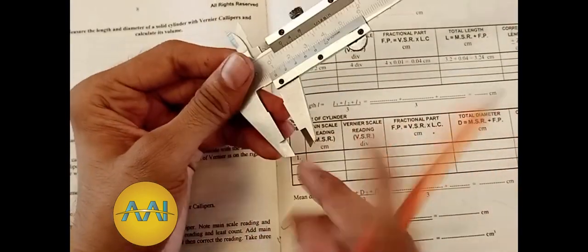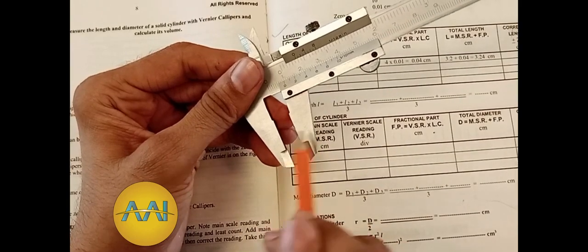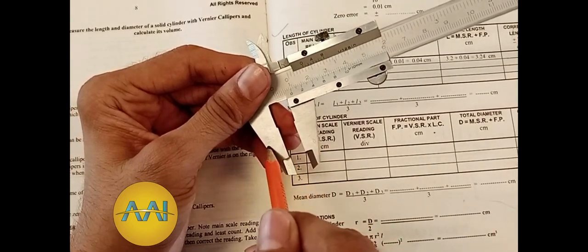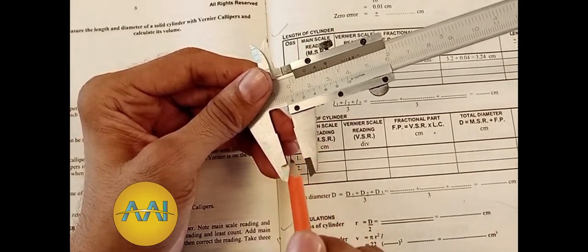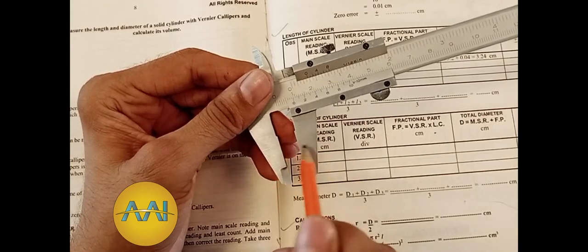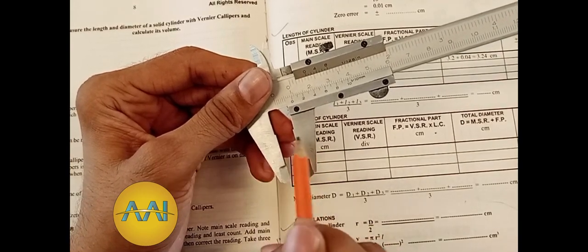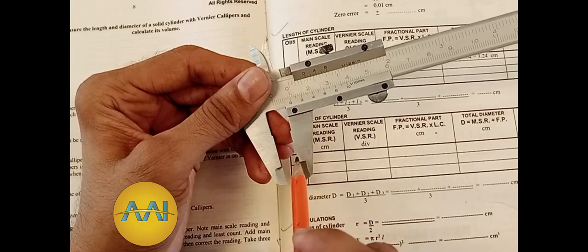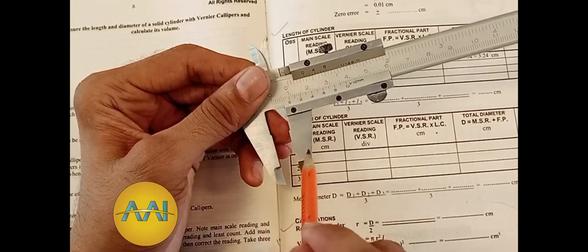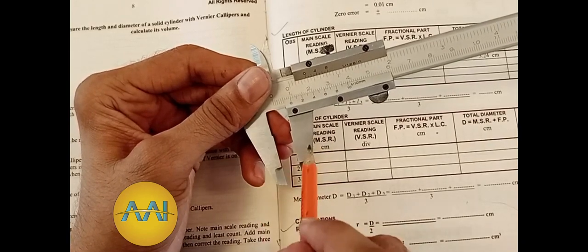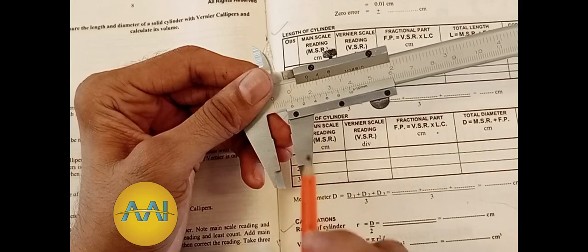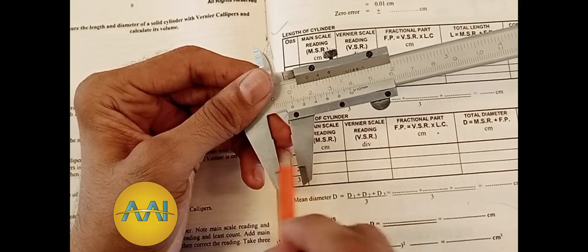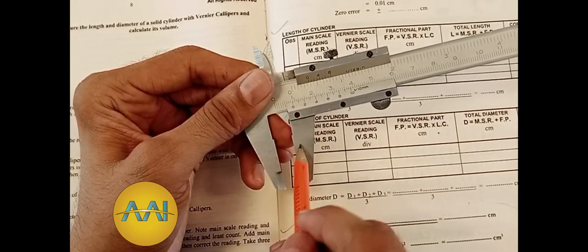In this way, these two things are called the lower jaws. What is the purpose of these jaws? The purpose of these jaws is to measure the outer diameter of an object.